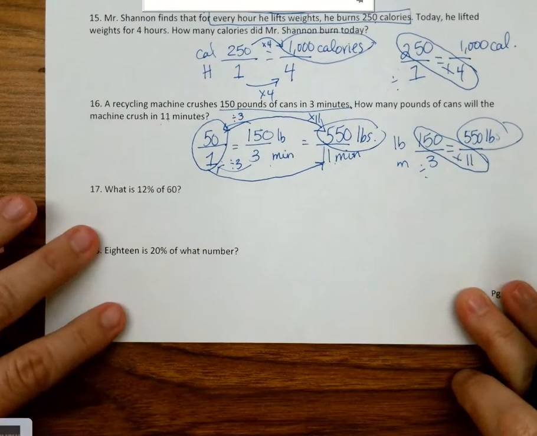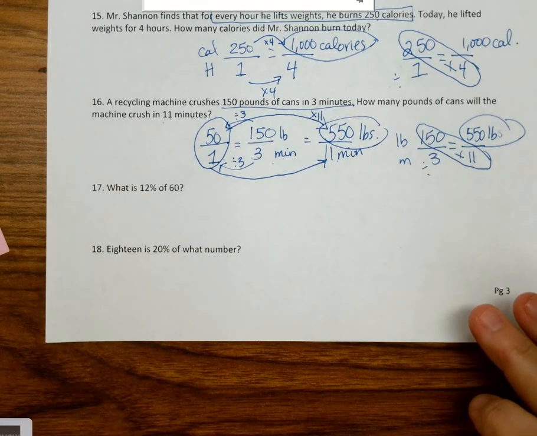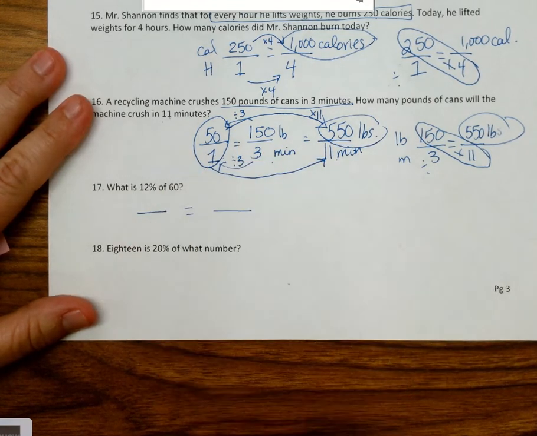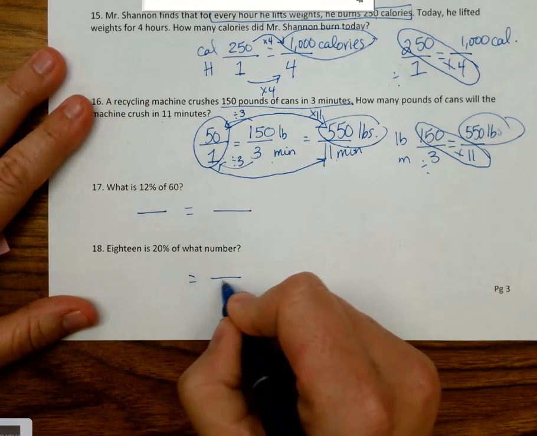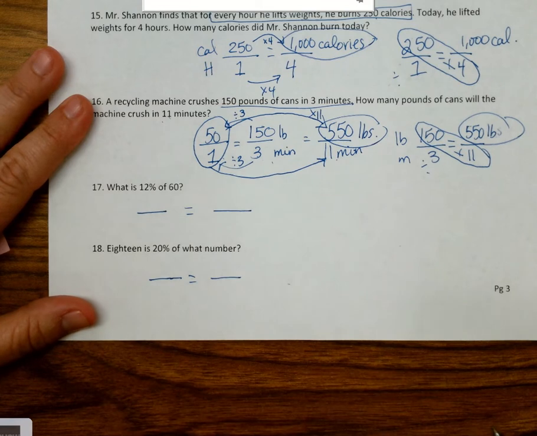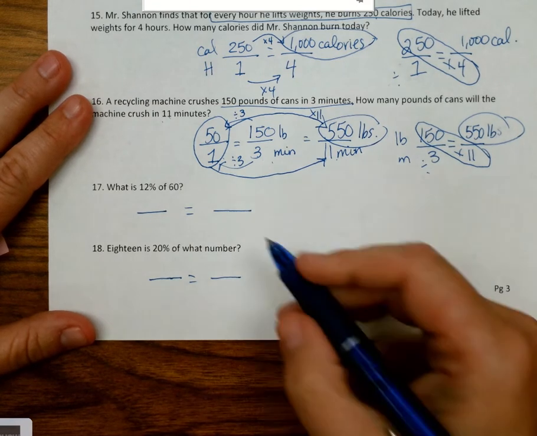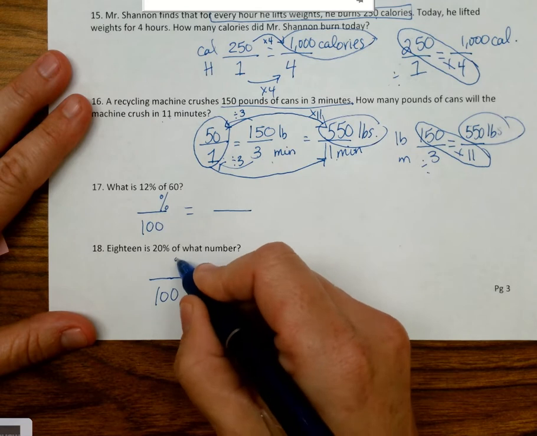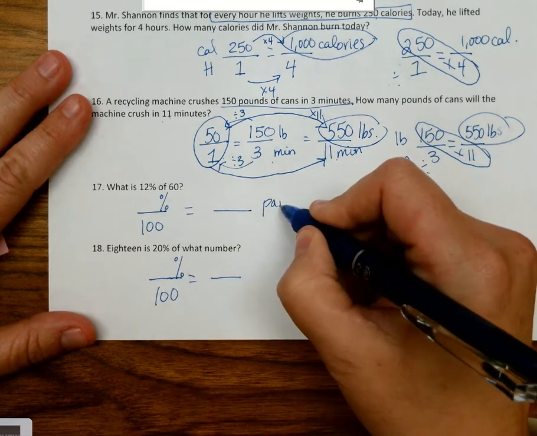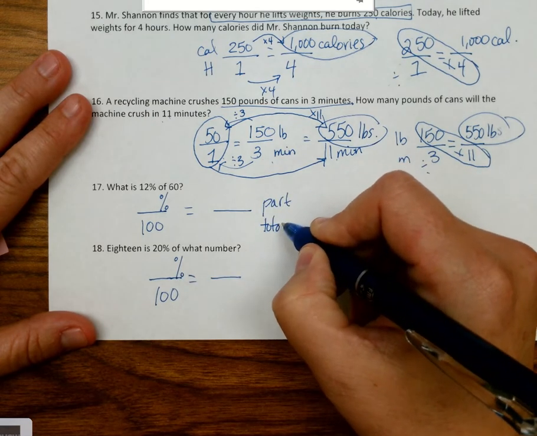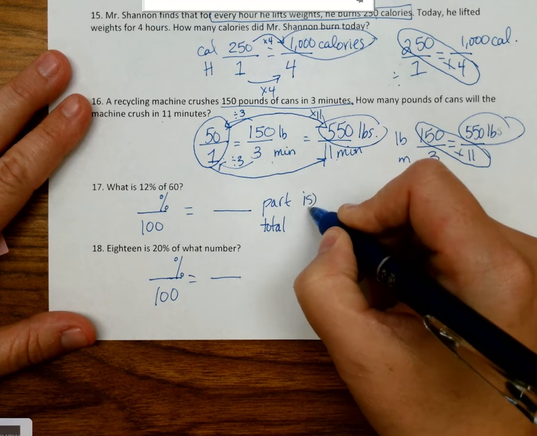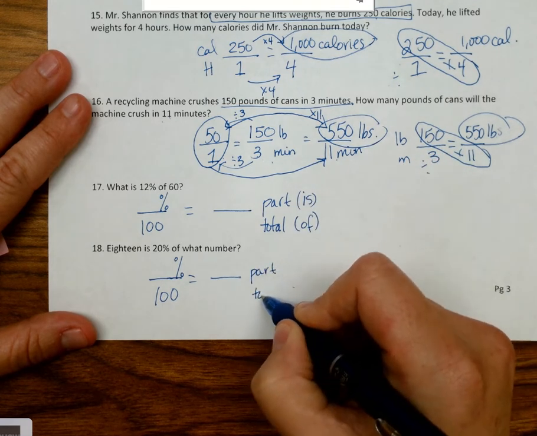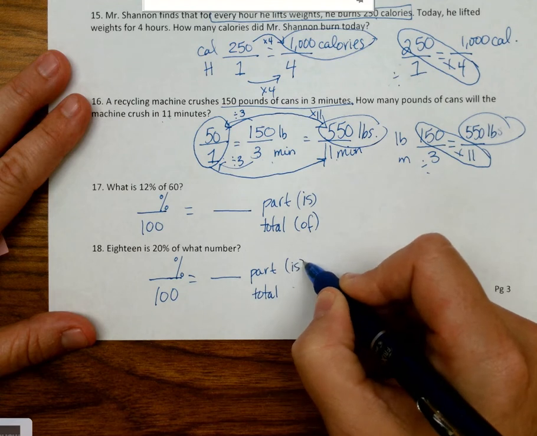Number 17, more proportions. Before I even do anything else, I see I have another proportion down here. I'm going to go ahead and set that one up too while we're waiting. All right, percent. I know that it's going to be percent over 100. And then I have my part to total, or is to of. I'm going to do the same thing down here. Part to total, is to of.